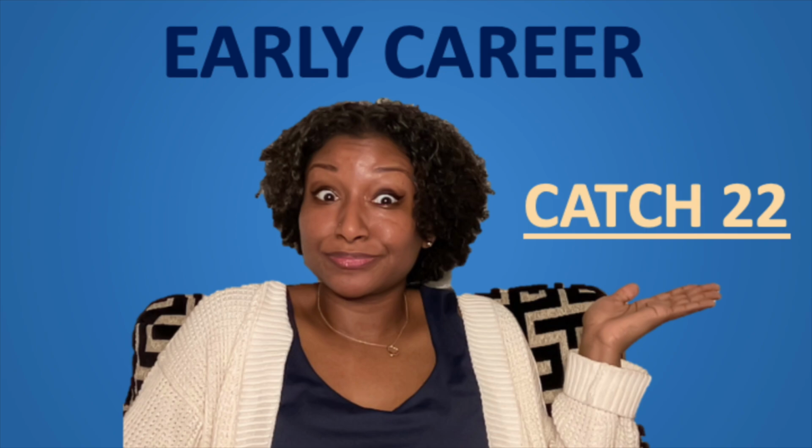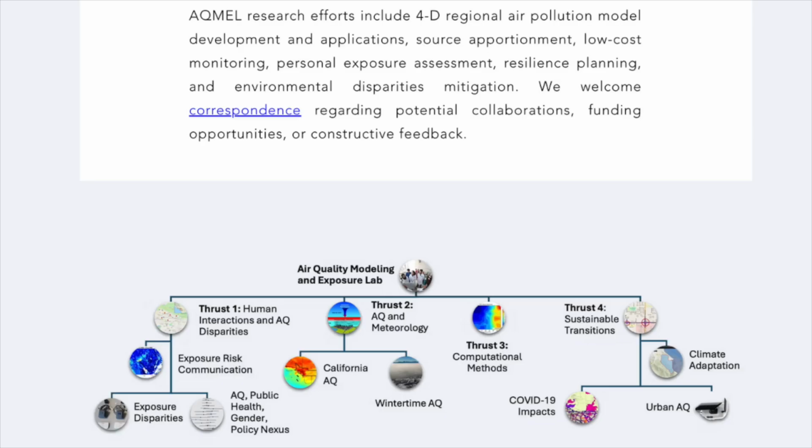As a tactical strategy, I set up my lab to conduct research under 4 different thrusts that I consider to be quite diverse within the field of air pollution engineering. The last thrust, number 4, is emerging, so some of those themes have evolved over the last 7 years, and that's totally okay.